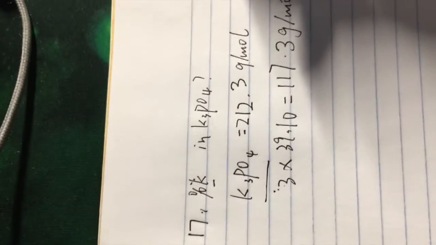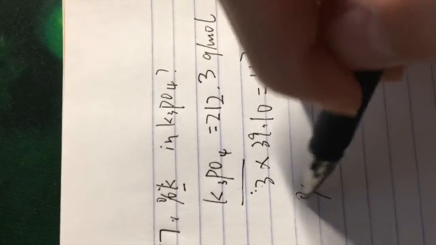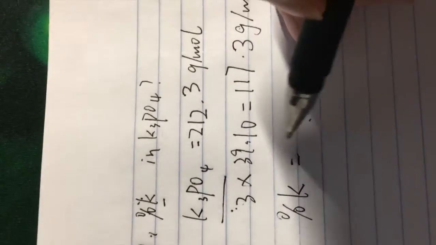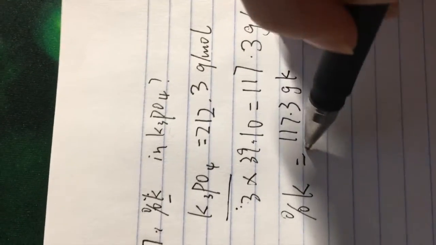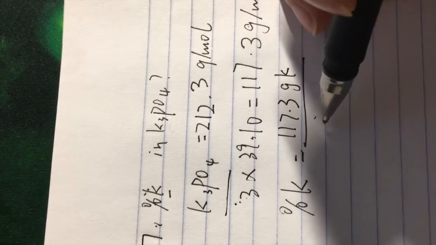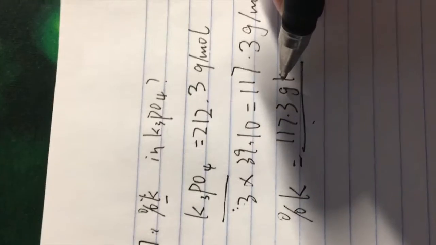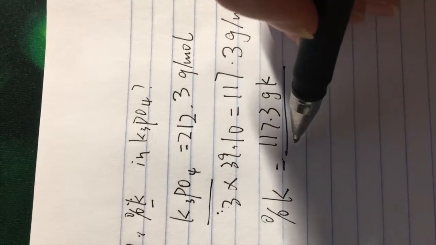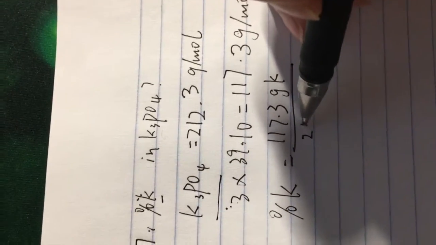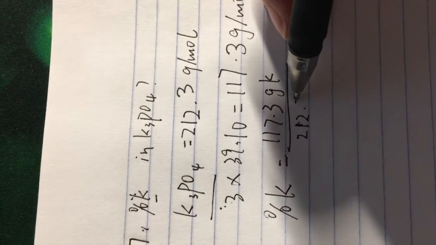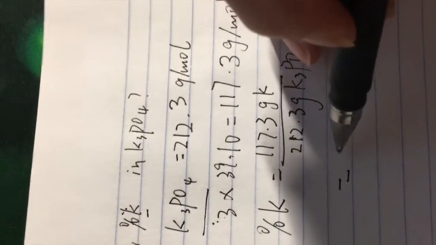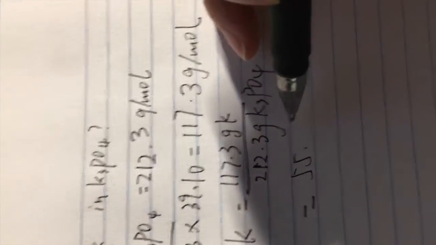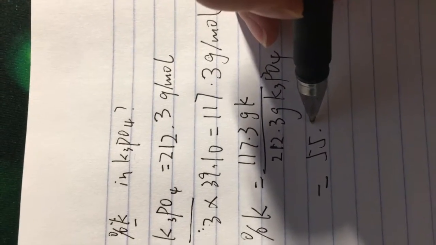So the percentage of K is 117.3 gram over 212.3 gram K3PO4, which equals 55.3.